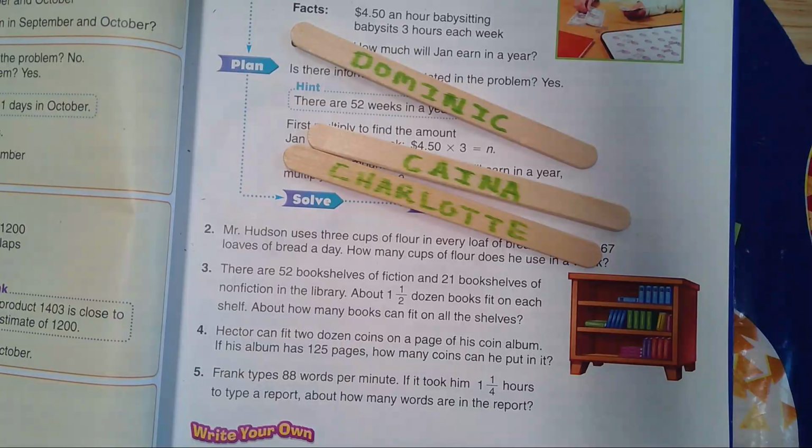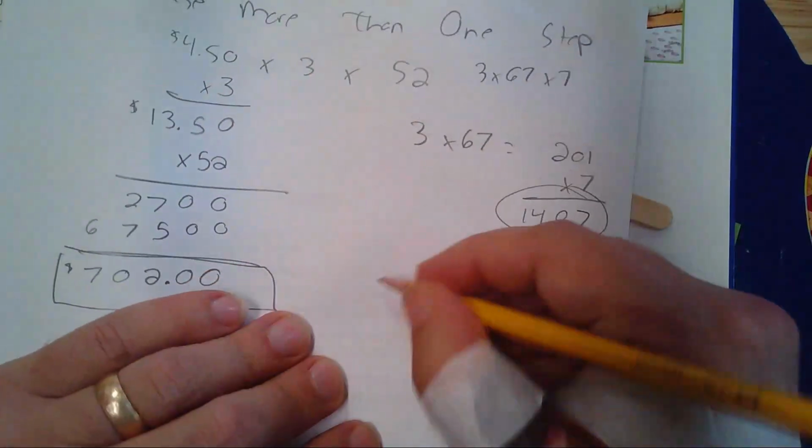Nobody knows? 1 dozen is how much? Dozen eggs. 12. You go to a store, you buy a dozen eggs. There's 12 eggs in a dozen.